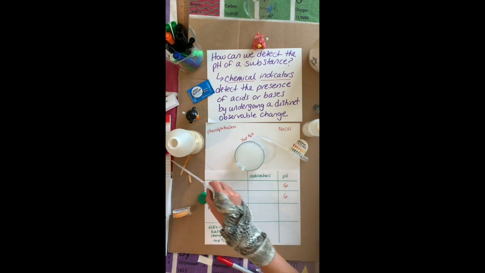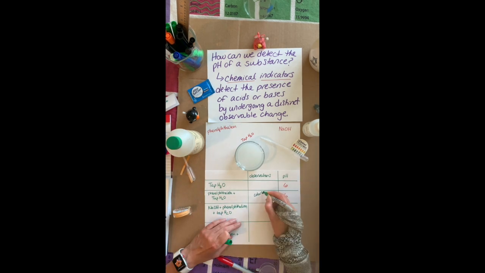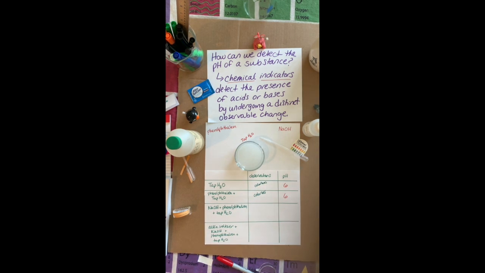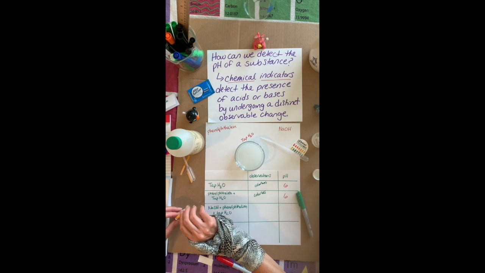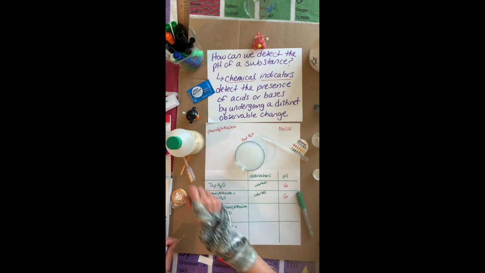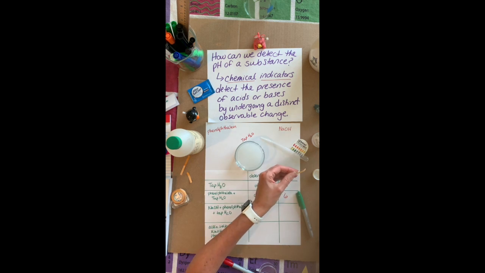And the typical description of phenolphthalein is to be a colorless liquid. And our tap water is colorless as well. Now, my sodium hydroxide solution, I'm going to test it separately, and then I'm going to place it in this mixture. But let's see what we have for pH.